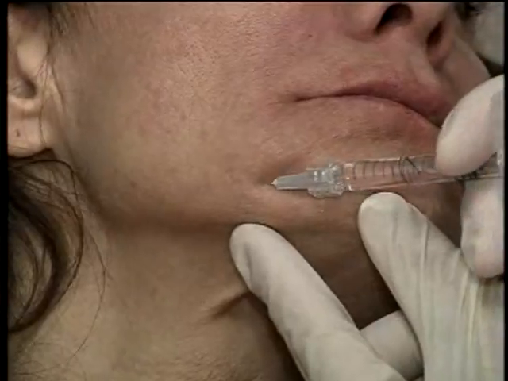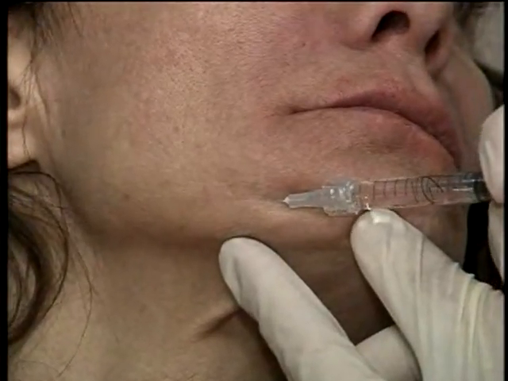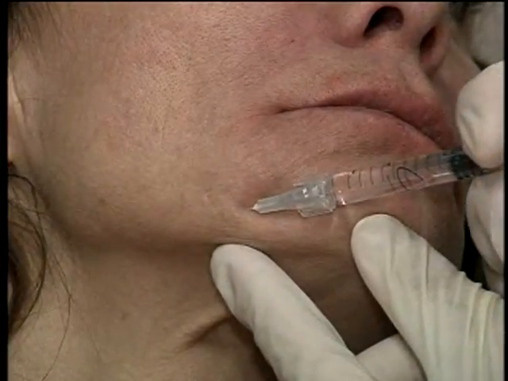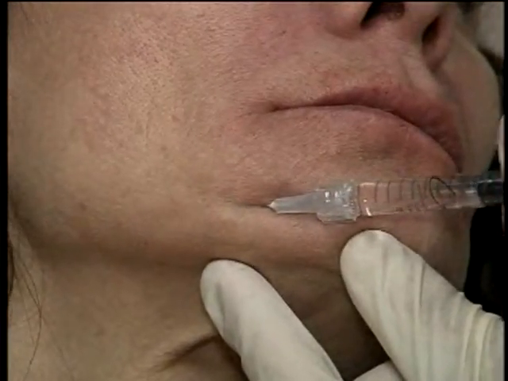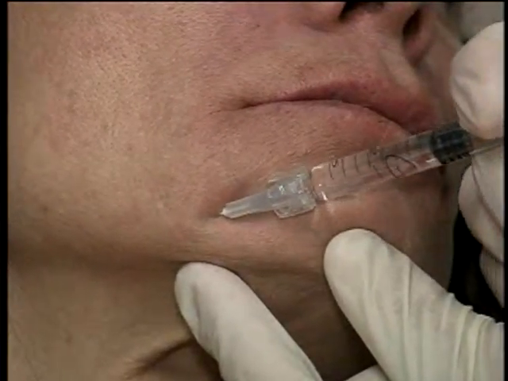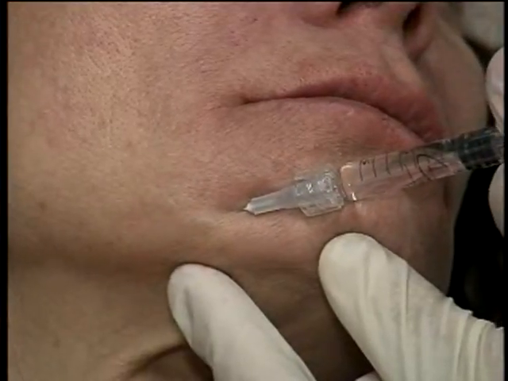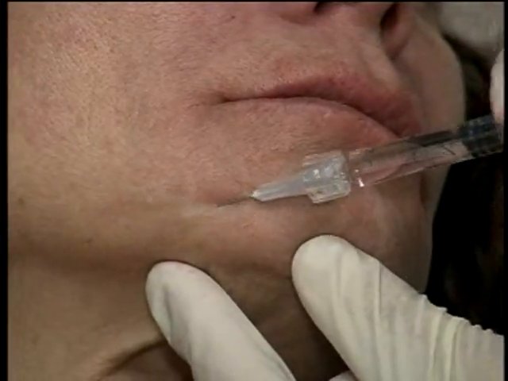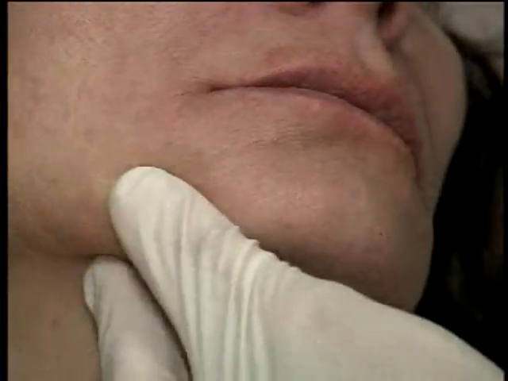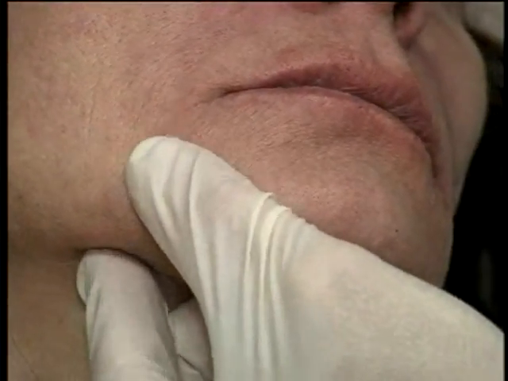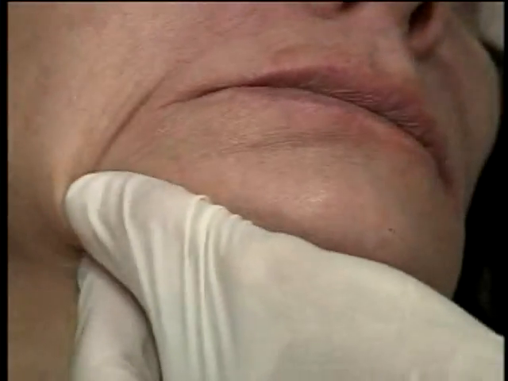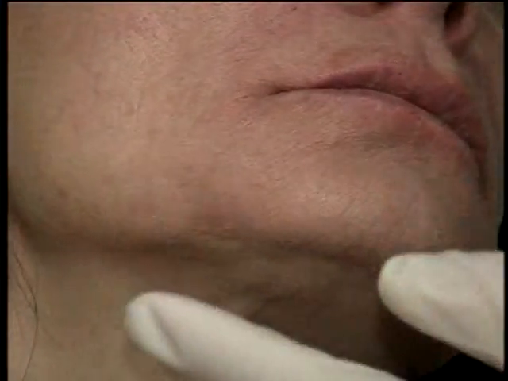I go down, and you want to inject slowly and purposely. Now you want to stay medial to the jowl. If you inject into the jowl, it will cause worsening of the jowl, and it'll actually be an outcome you won't like. So I placed there about 0.2 cc's, and we feel it, massage it into place. And I can start to see that.